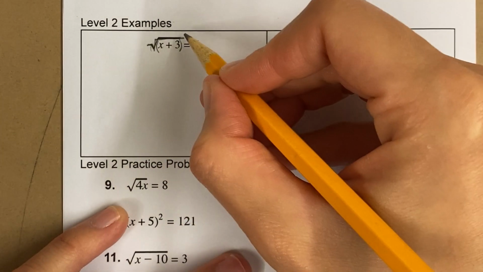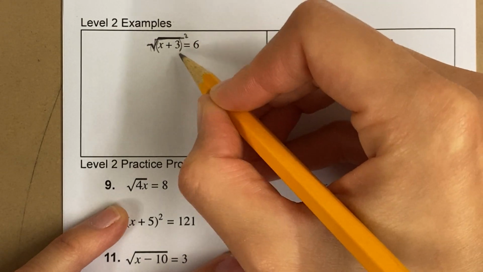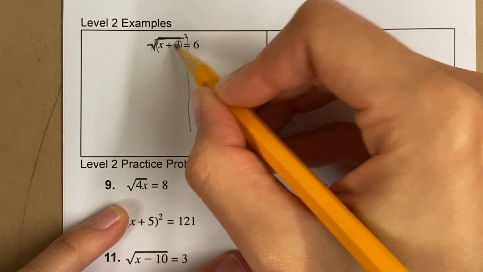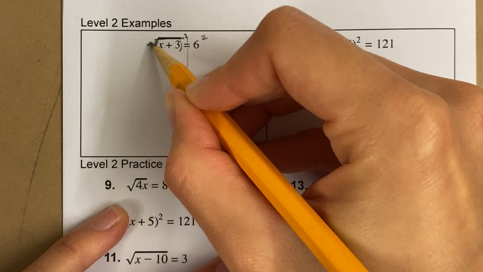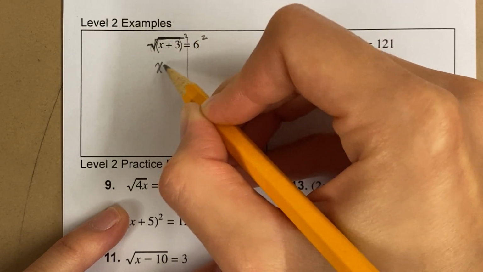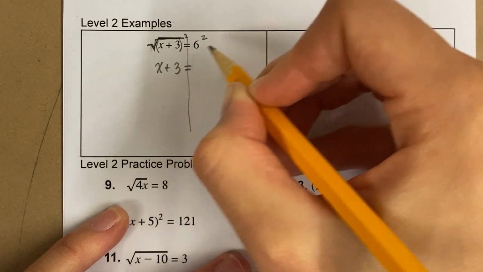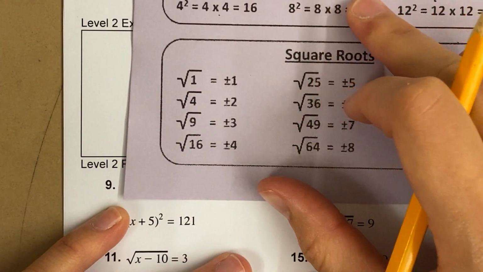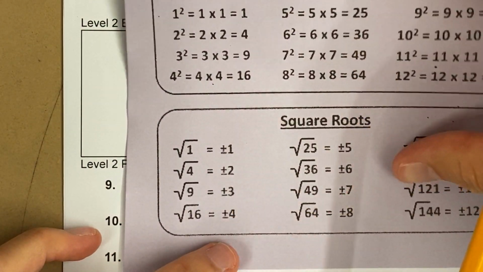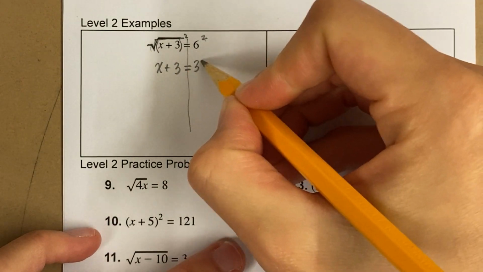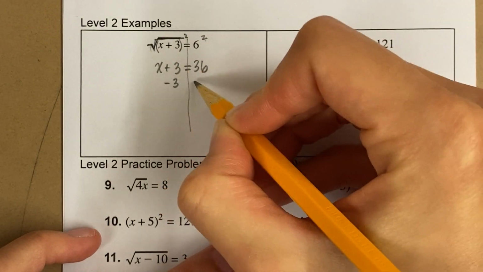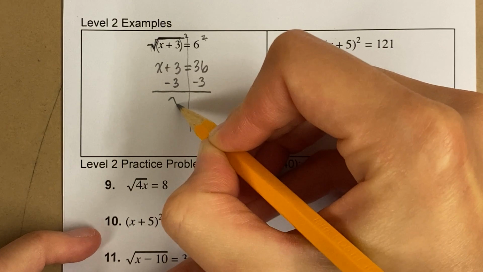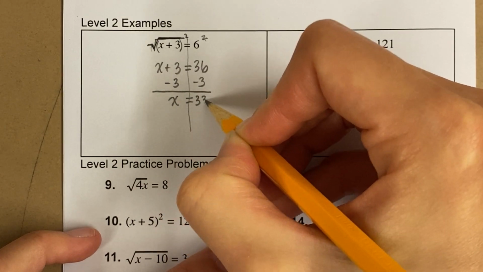So here's square root. I'm going to square because that's the inverse operation. If I do it on one side, I have to do it on the other side. So square root and square cancel out, and I'm left with just x plus 3 equals 6 squared, which means 6 times 6. You can reference this if you need to, but it's 36. And then in order to get x by itself, I subtract 3 from both sides, and I get x equals 33.